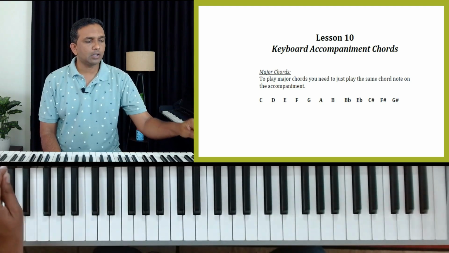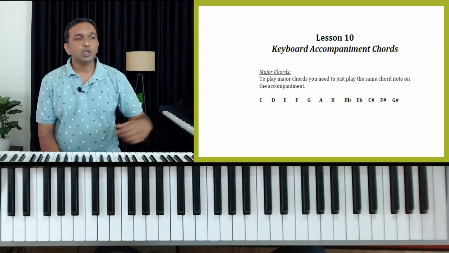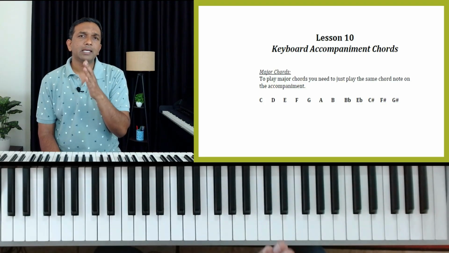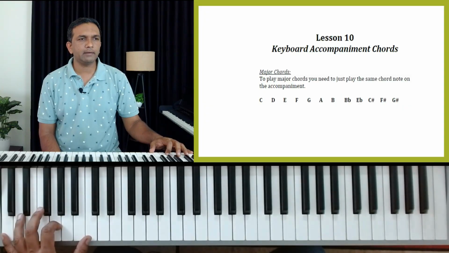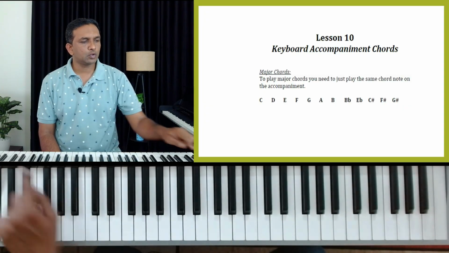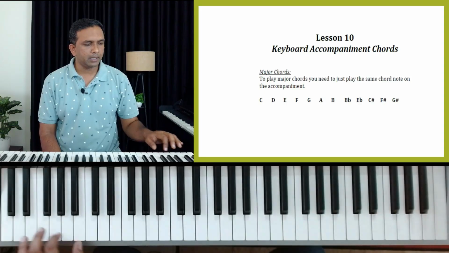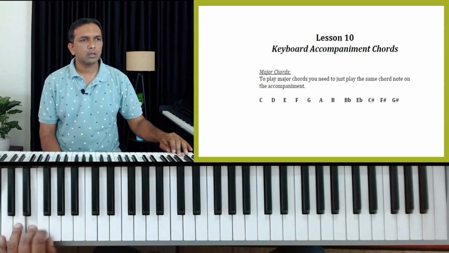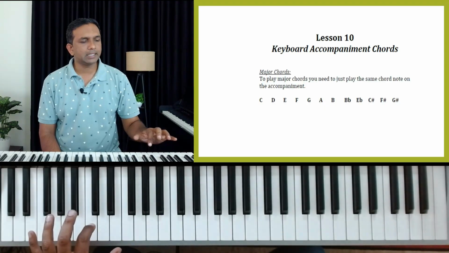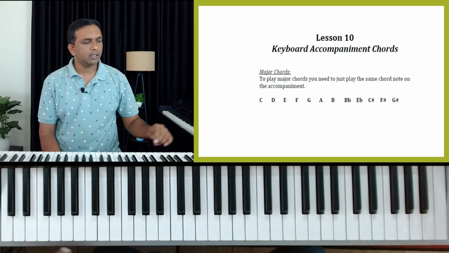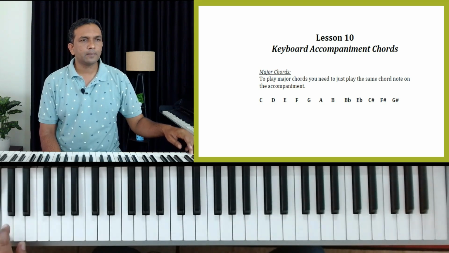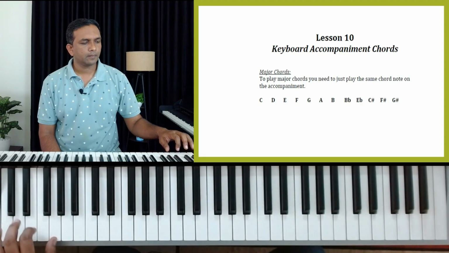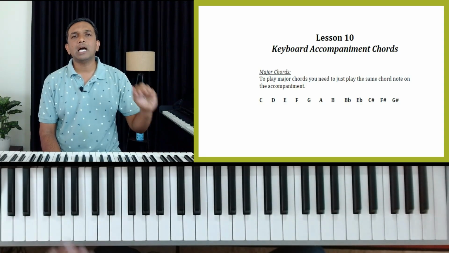When you turn on that accompaniment chord, your first octave plus the second octave till the note F. This is the first octave and till the note F. I will show you the difference here. Without the accompaniment on, the notes sound like this. But the moment I turn on the accompaniment, the sound gets like this. This is the accompaniment mode.